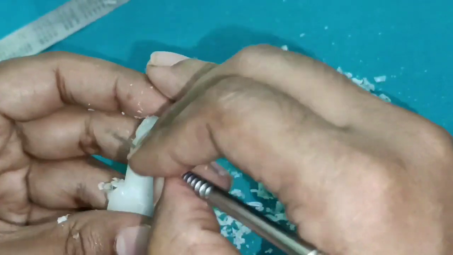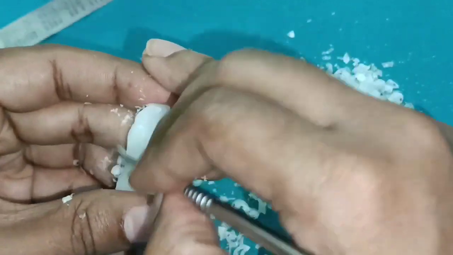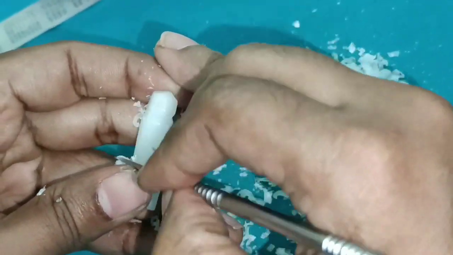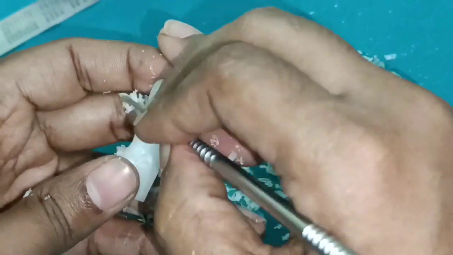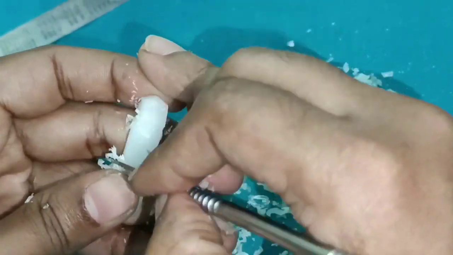Hold the block in a slanting position and rotate it simultaneously in order to get an even removal of the excess wax, and hold the carver in a slanting position.